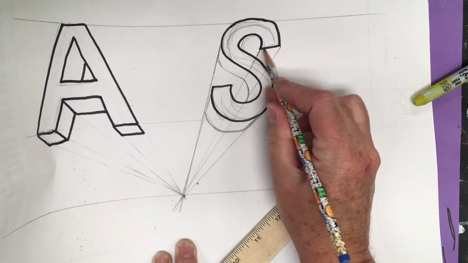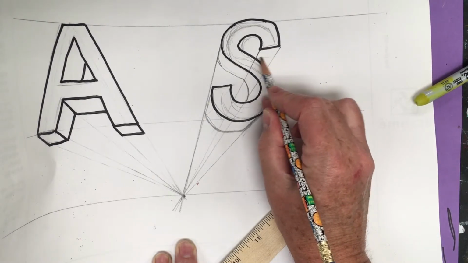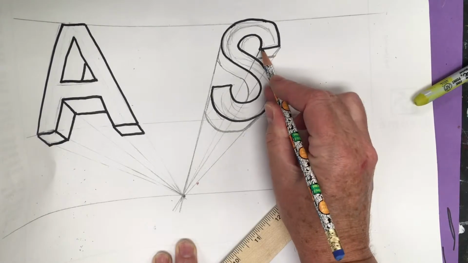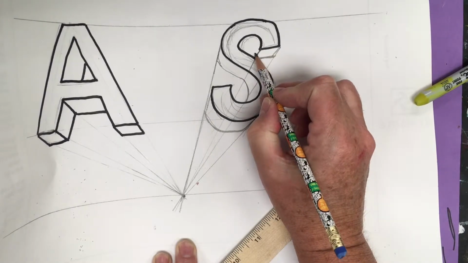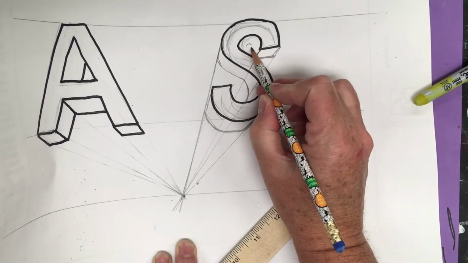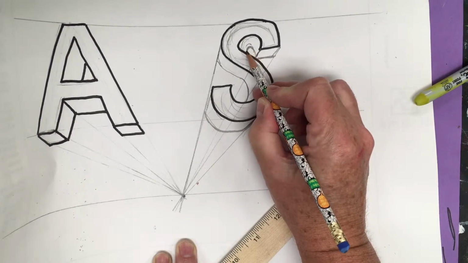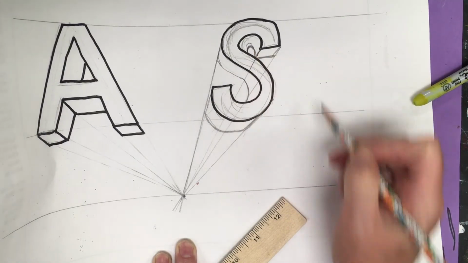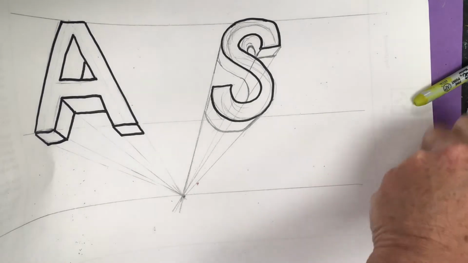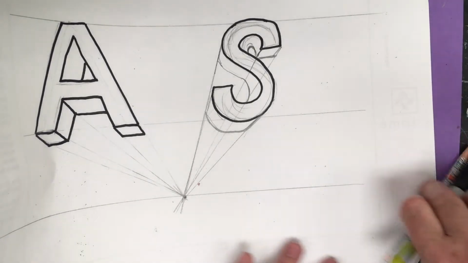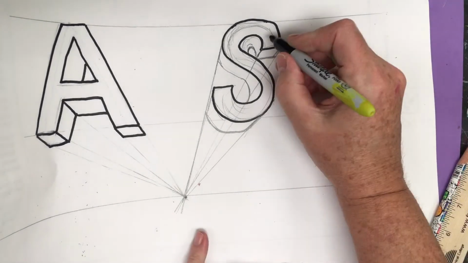Here, I see the sides, so this is going to become parallel. So this is pretty chunky like that. And this is going to mimic this curve in here. This just comes right around. So let me color in that with Sharpie so you can see it better.